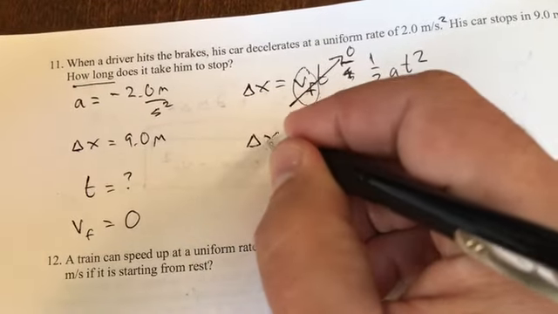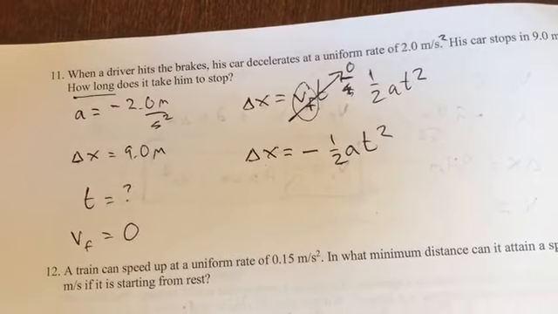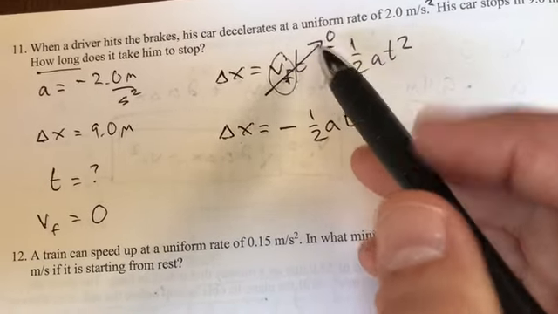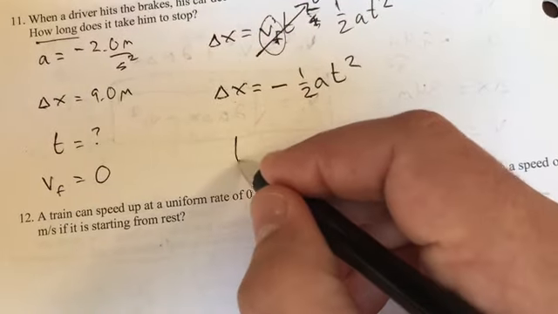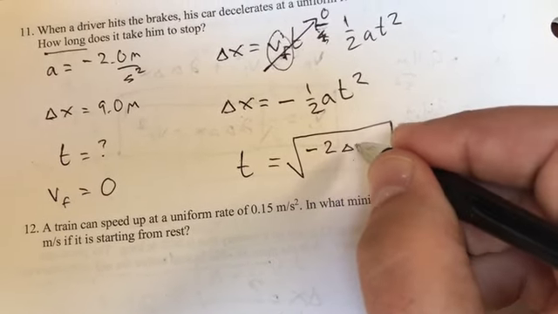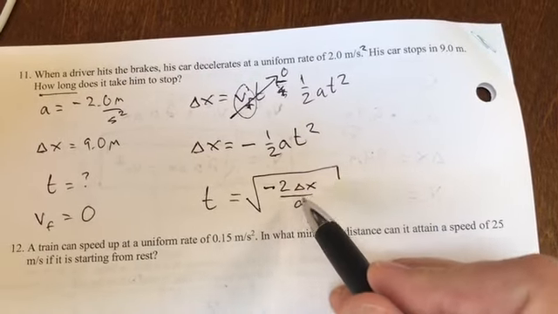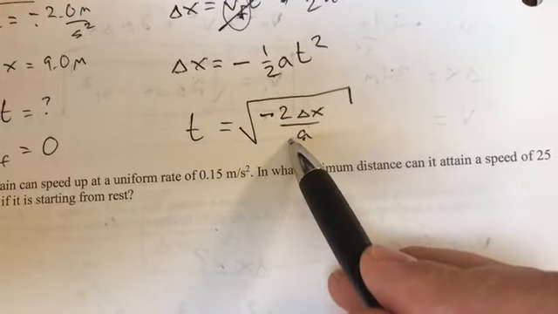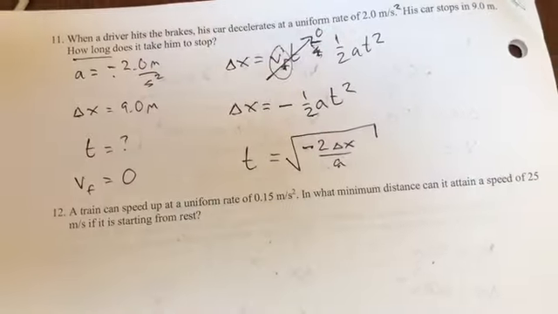So really what you have is delta x equals negative 1/2 at squared. Think about it. Final velocity is 0, so this part goes away. You just end up with negative 1/2 at squared. And if you rearrange it, t equals the square root of minus 2 delta x over a. This might freak you out. Wait a minute, you can't take the square root of a negative. But remember, what kind of acceleration did we have? We had a negative acceleration. That negative sign and this negative sign will cancel out. You'll end up with a positive that you can solve for. Trust the math. Trust the algebra.